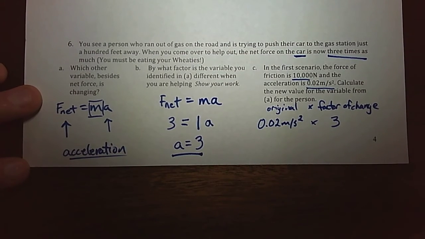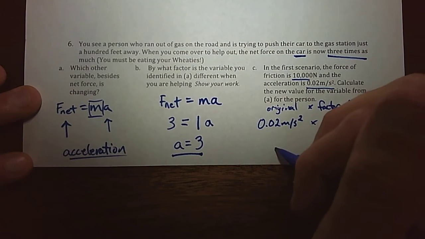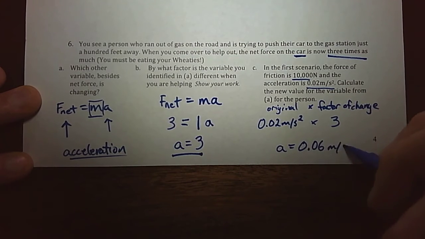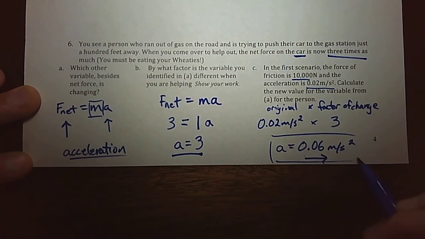So 3 times 0.02 is going to give me a new acceleration of 0.06 meters per second squared. Right? And since there's no negative or anything else, and it's a positive answer, I'm going to assume that this acceleration is going towards the right.